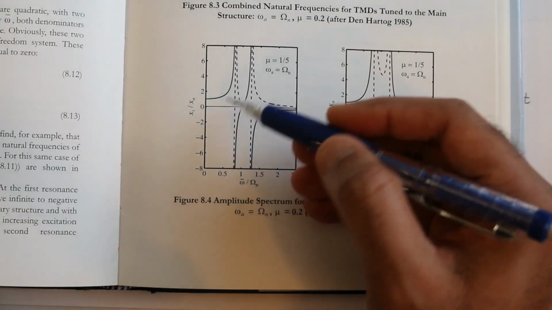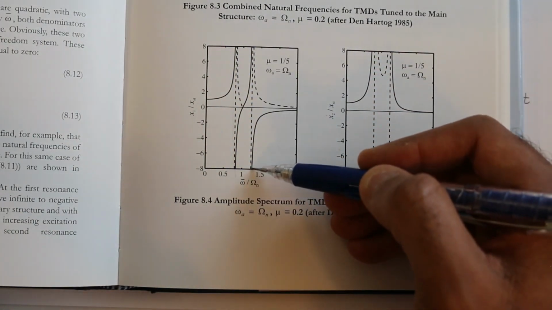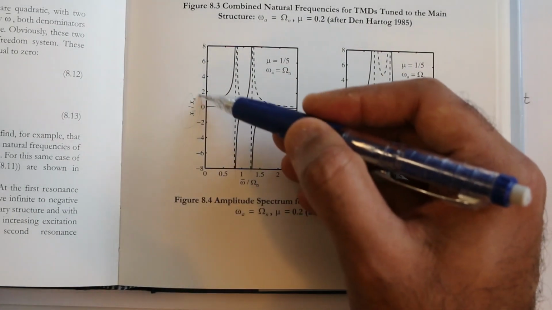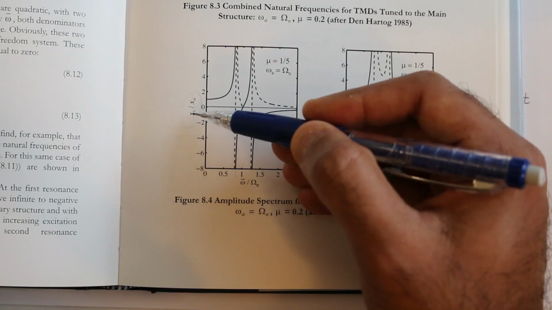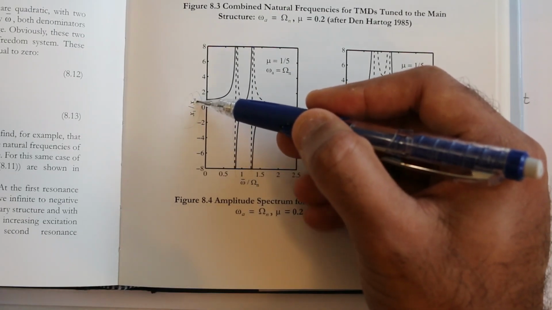You see, there is a resonating frequency for the combined system of TMD and the primary structure. And this is the actual displacement of the primary structure over the static displacement of the primary structure.